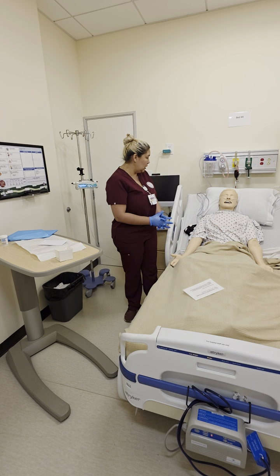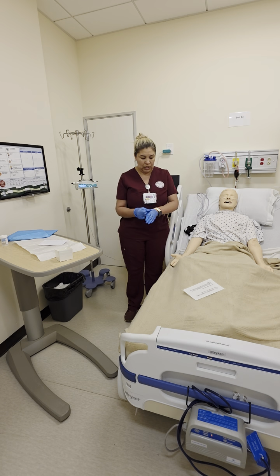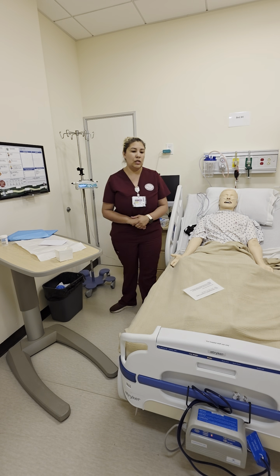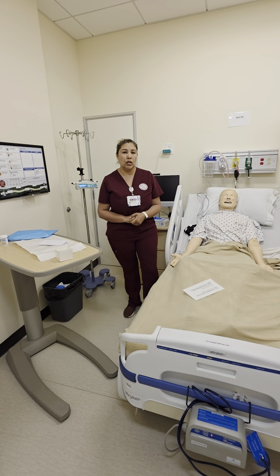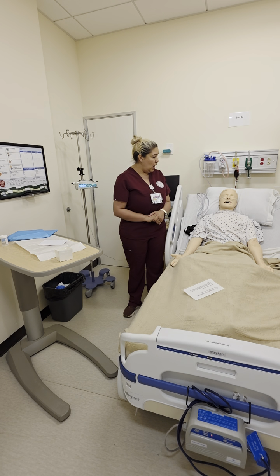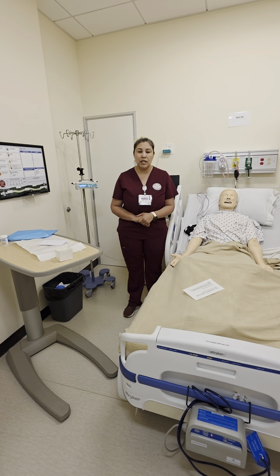And then my patient's comfortable, I'm going to take off my gloves, perform hand hygiene. I'm going to document the outcome of the procedure in the MAR, and I'm going to document the characteristics of the sputum. And I am all done with the procedure.